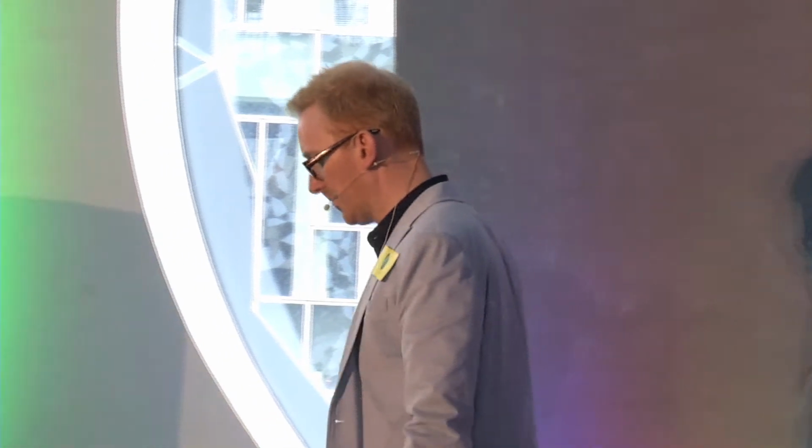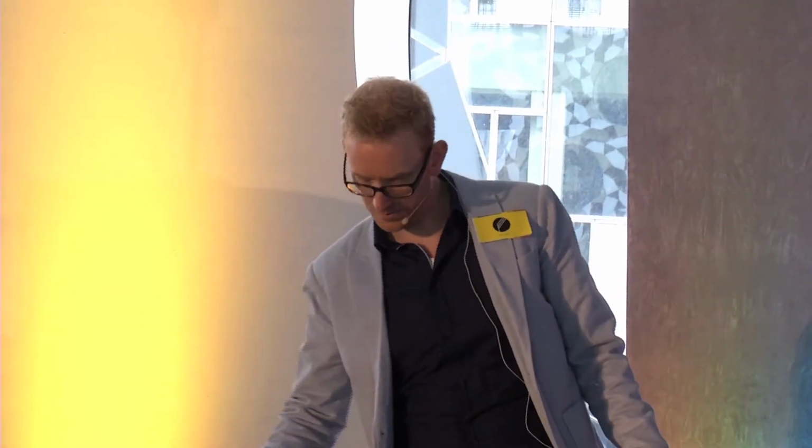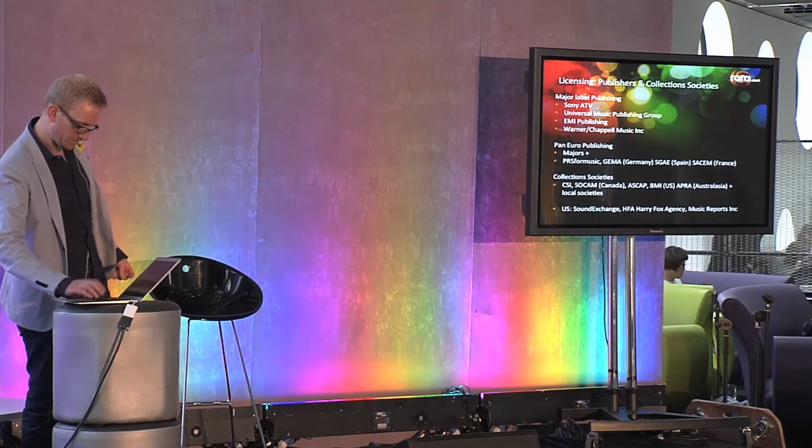And then you have the collection societies. I've just listed a few here. This isn't a complete list by any means, but just to give you a flavour of the fact that within digital music services, if you're thinking of licensing these things and you wanted a complete catalogue of music for every market, you have to go to all of these guys and you have to do licenses with all of them. And then there are other agencies in the US that music services can have the option to license through as well, which include SoundExchange, Harry Fox Agency, and then the last one as well, Music Reports.